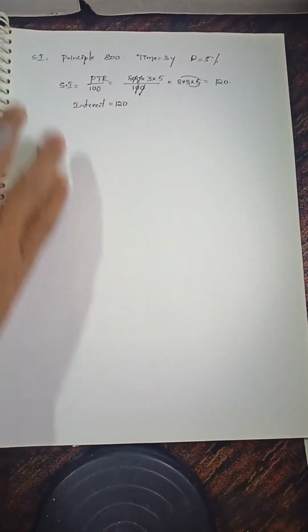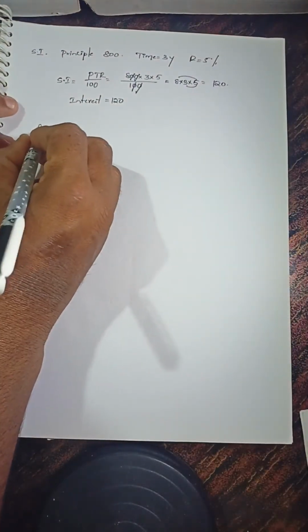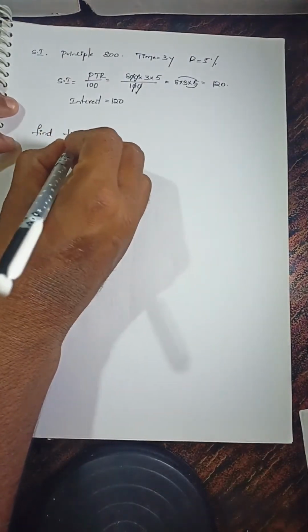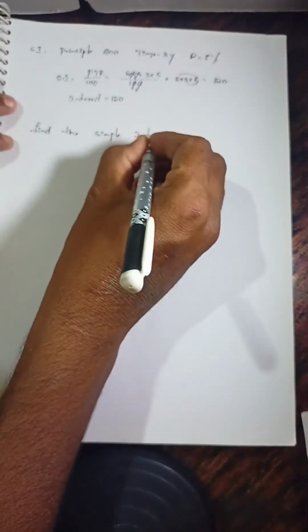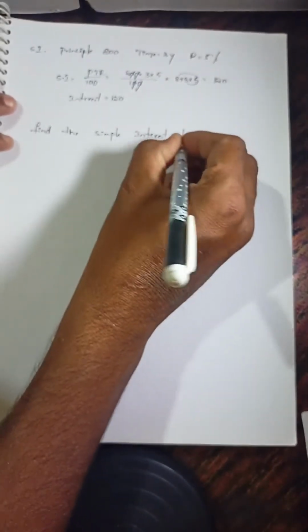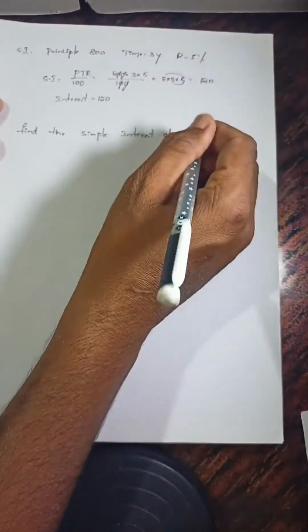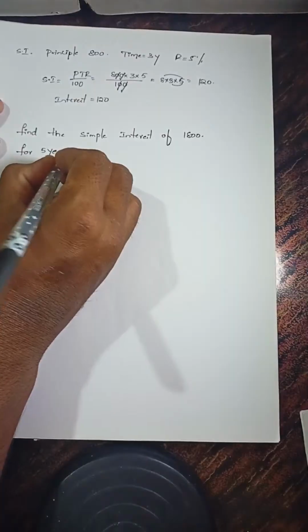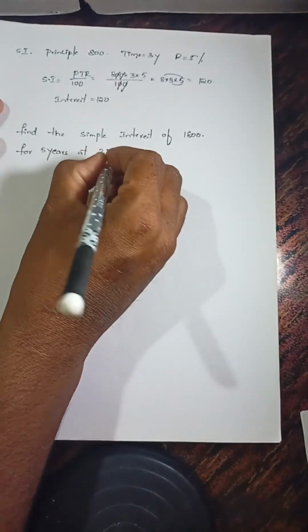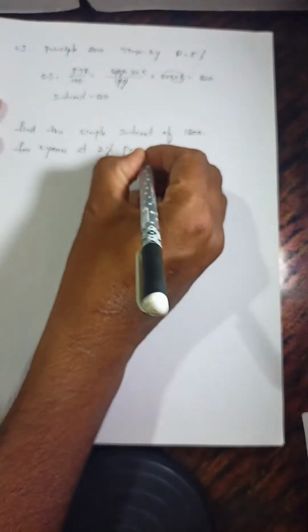So tomorrow we can discuss the simple interest classes. Some problems I'll explain tomorrow morning. Can you solve this one problem? Find the simple interest of 1800 for 5 years at 2% per annum.